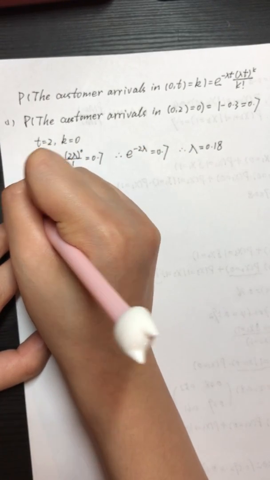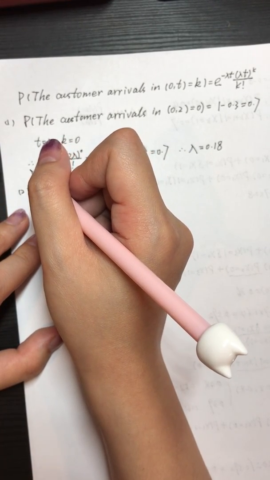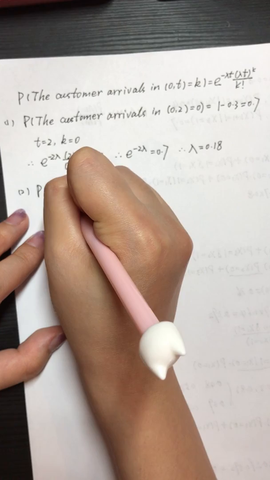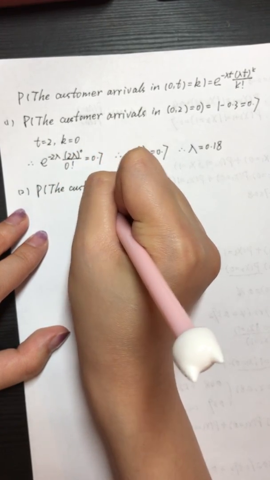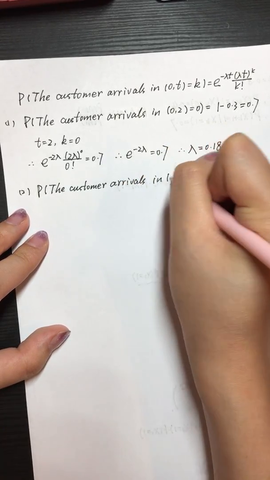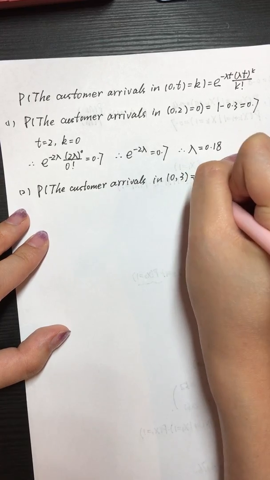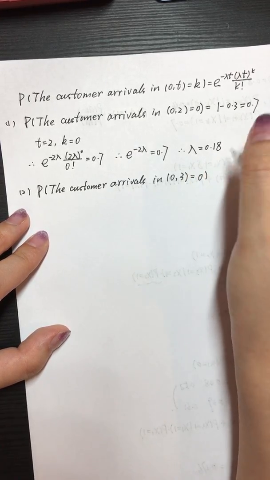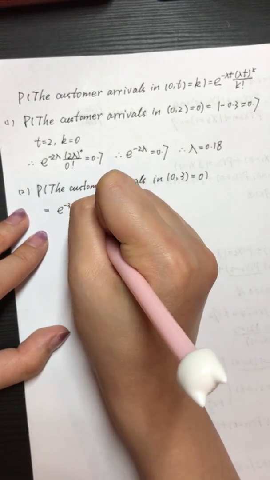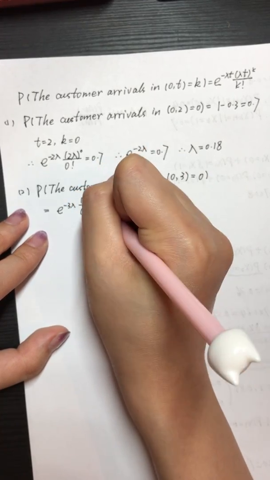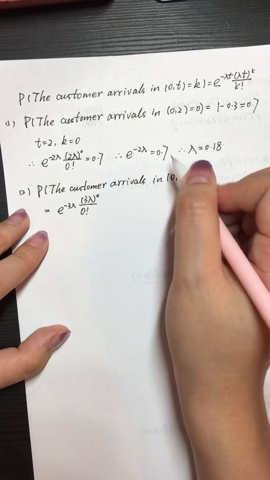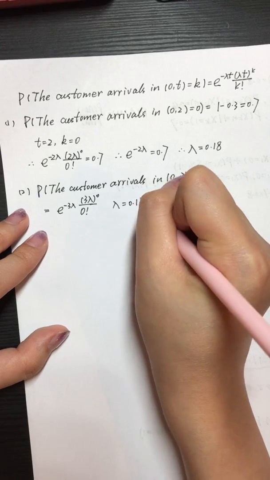And problem 2 is to find the probability that in 3 minutes no customers come. So the probability that the customer arrives in 3 minutes equals 0, and we already get from the first problem that lambda equals 0.18.